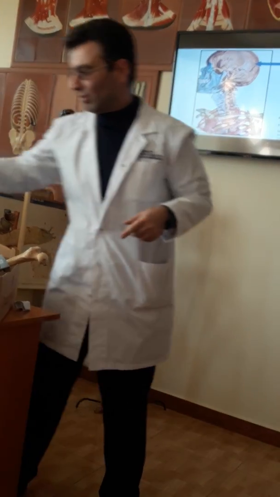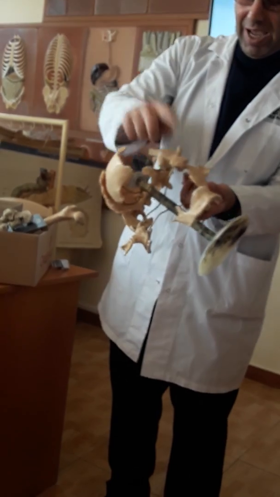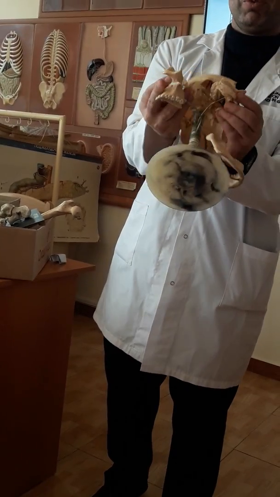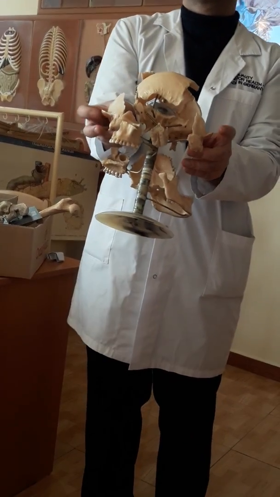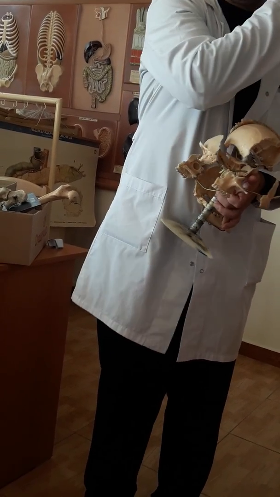This is our temporal bones. Look here, please. This is our temporal bones, right and left. Let's say 2 parietal bones, 2 temporal bones.